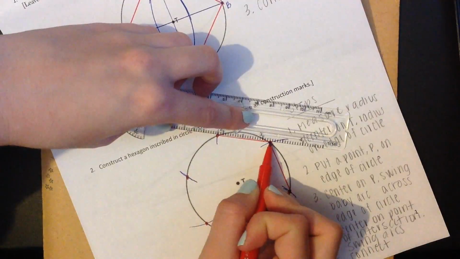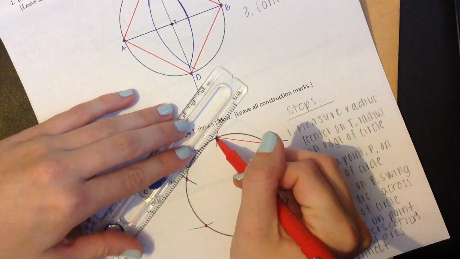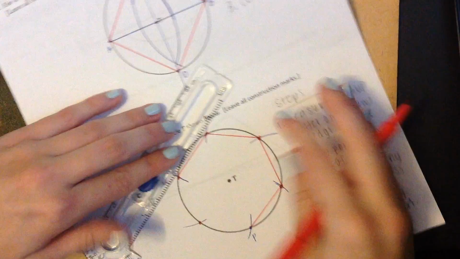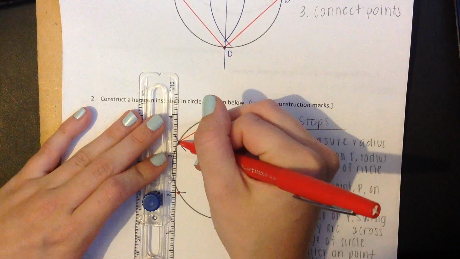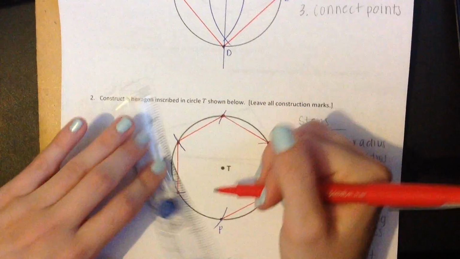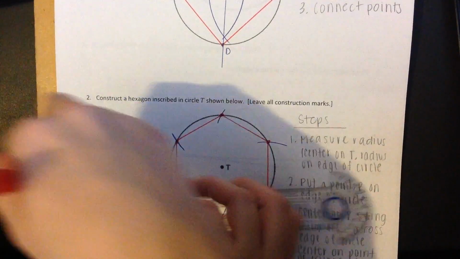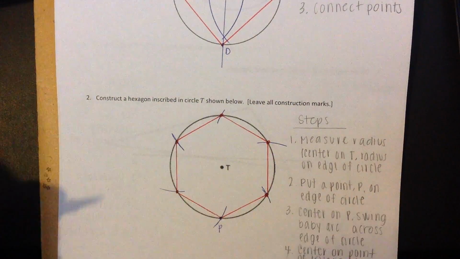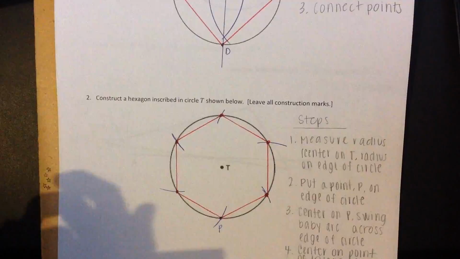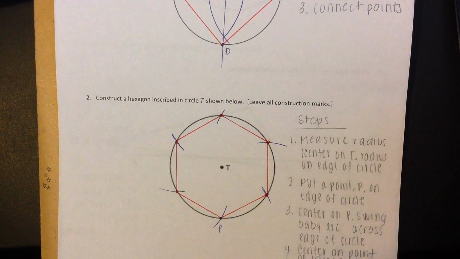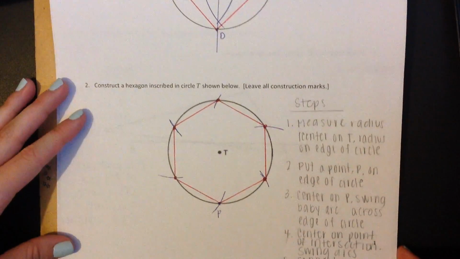I'm sorry, my paper is a little turned and cockeyed here, it just makes it easier for me to connect them. And I suggest that you turn your paper however it's helpful to you in order to make these constructions easier. Because sometimes your arms get a little crossed and mixed up. But if you turn your paper, then you're going to be more successful. So here's our hexagon inscribed in circle T.